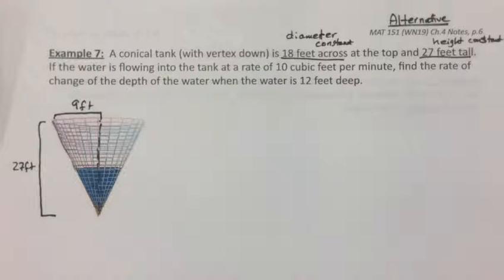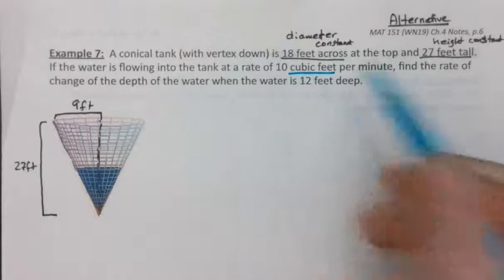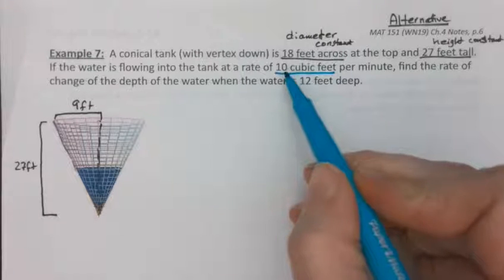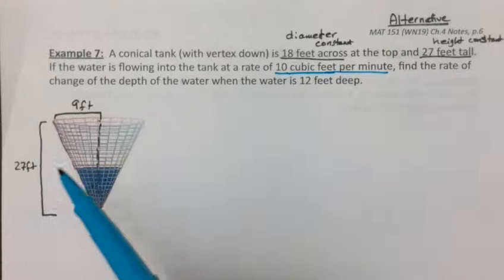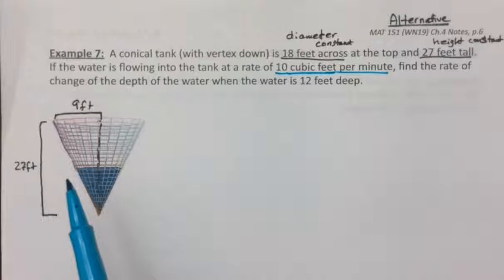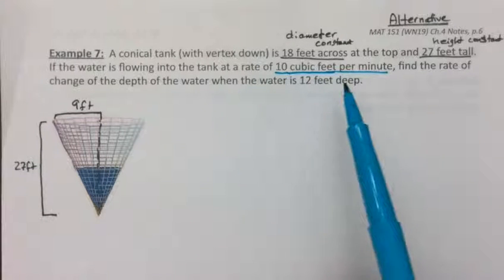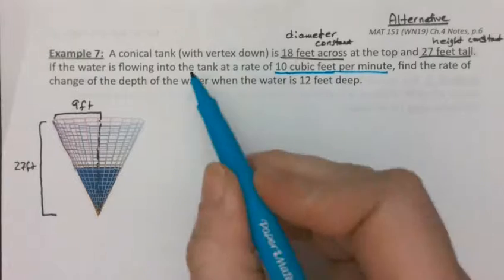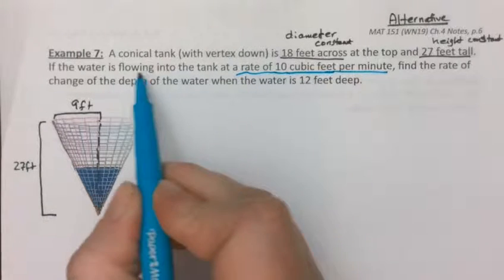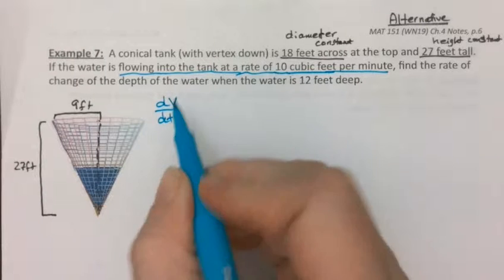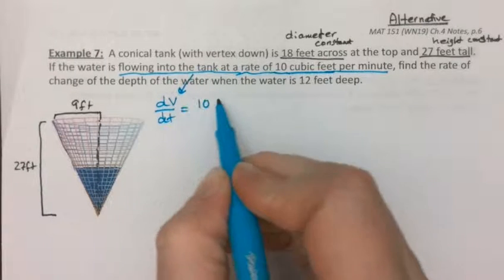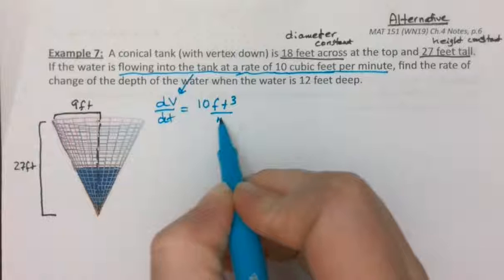Now, the water is flowing into the tank at a rate of 10 cubic feet per minute. And cubic feet is a sign of volume. That's the unit of volume. Lengths are feet, areas are feet squared. So if I wanted the surface area of this cone, that would be feet squared. Volume is cubic feet, feet cubed. So they're telling us that the water is flowing into the tank at a rate of 10 cubic feet per minute.